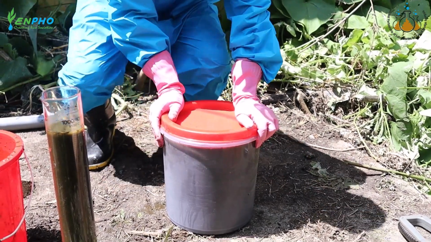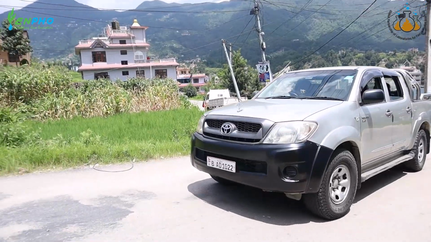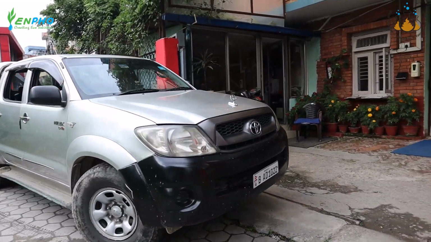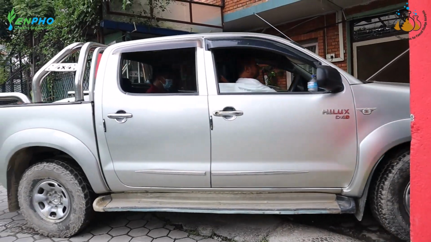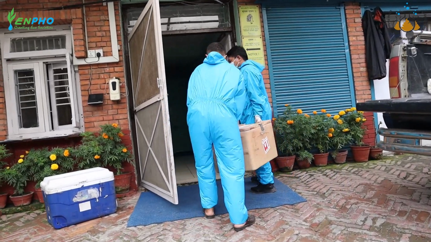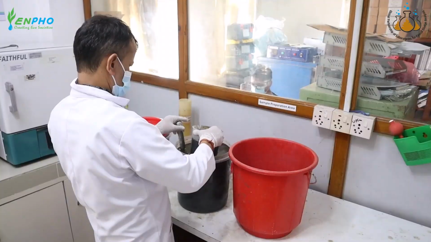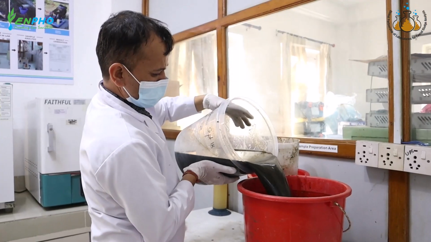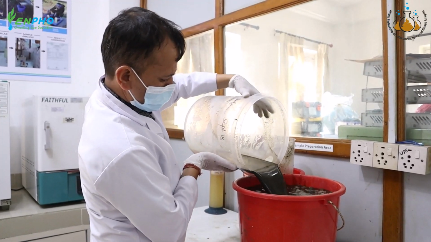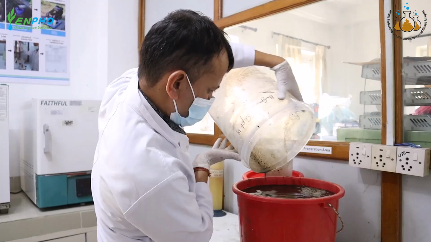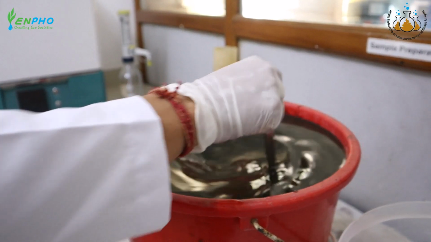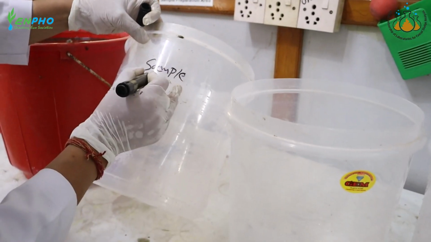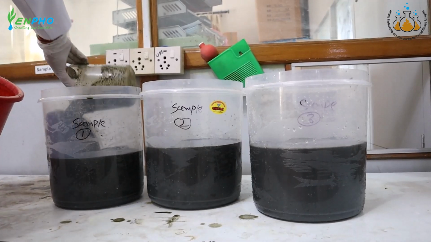After collecting the sample, the ice box along with necessary materials are loaded into the vehicle for transport to the laboratory. The lab is located about 15.7 kilometers from the sampling site and it takes around 45 minutes to reach. Upon reaching the ENPHO lab, the researcher removes the sample containers from the ice box. The sludge is transferred into a 20-liter bucket and mixed thoroughly using a stainless steel ladle to ensure homogeneity. The mixed sample is then divided into 3 parts or duplicates.